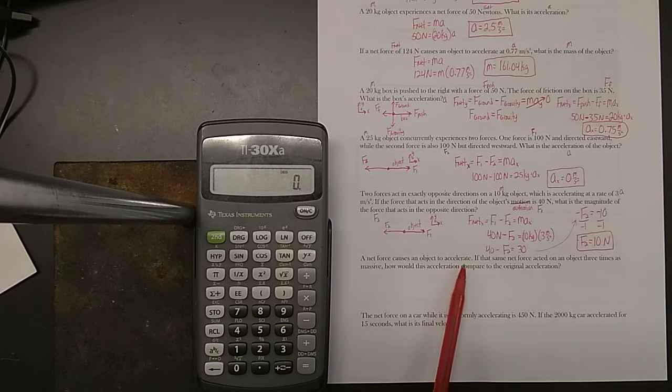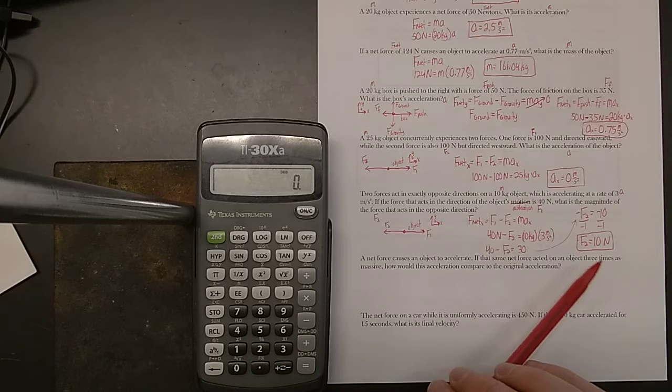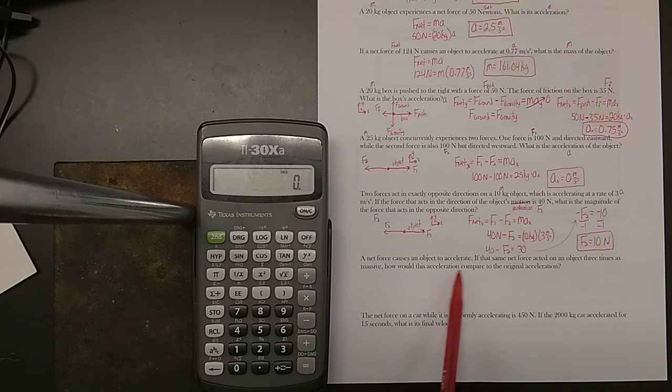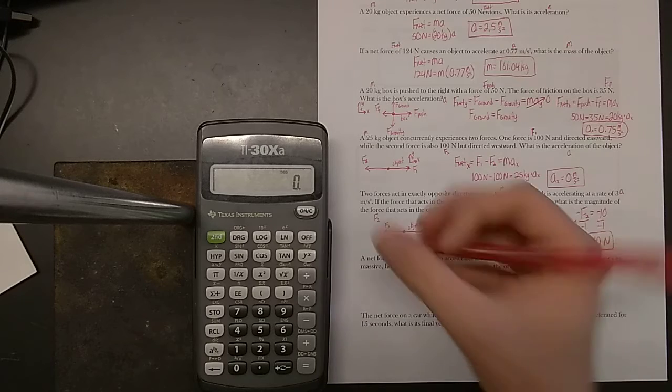A net force causes an object to accelerate. If that same net force acted on an object 3 times as massive, how would this acceleration compare to the original acceleration? There are 2 ways to solve this problem.